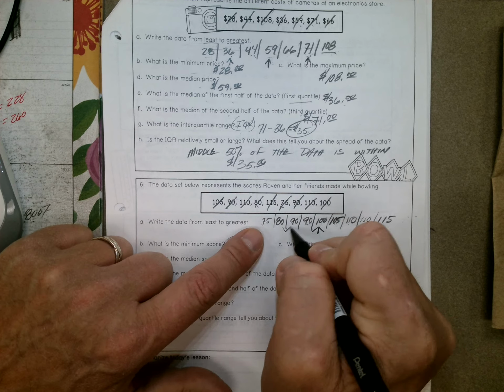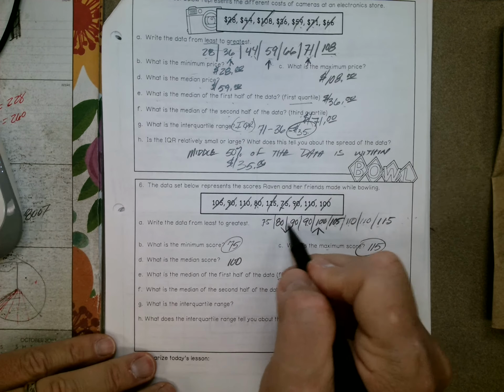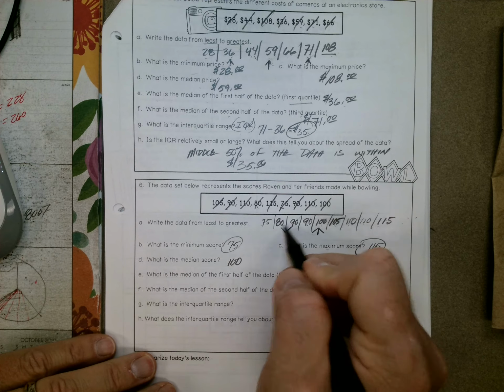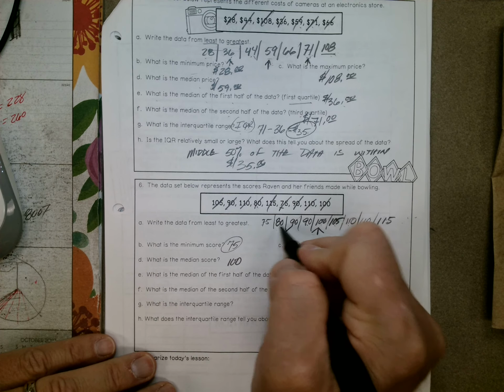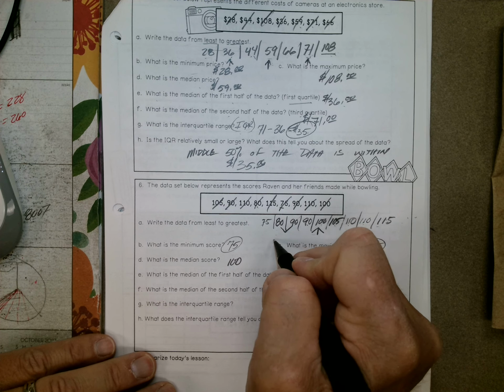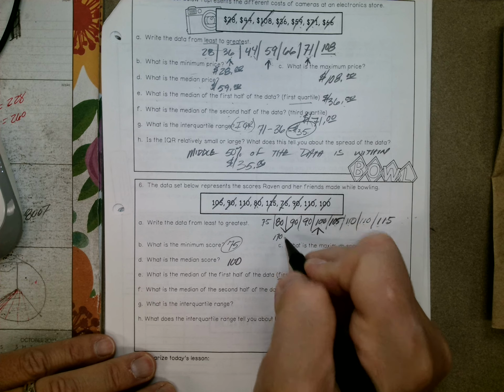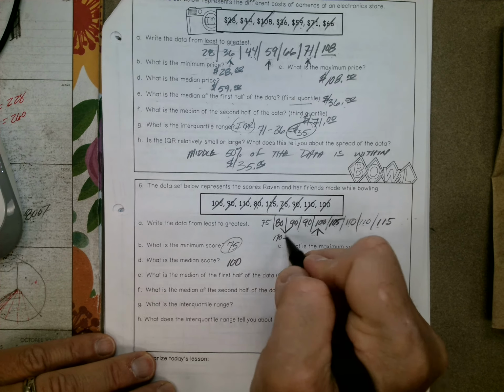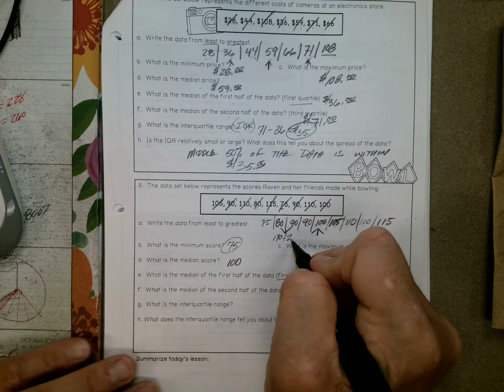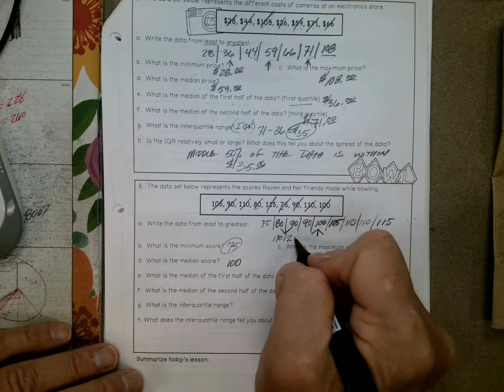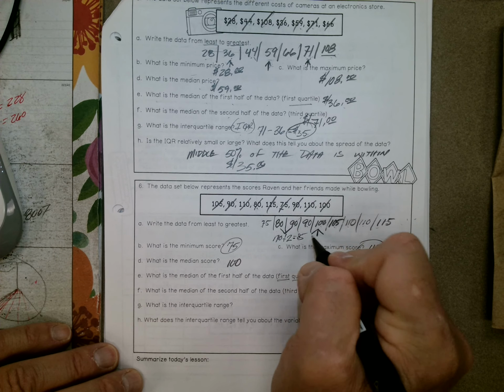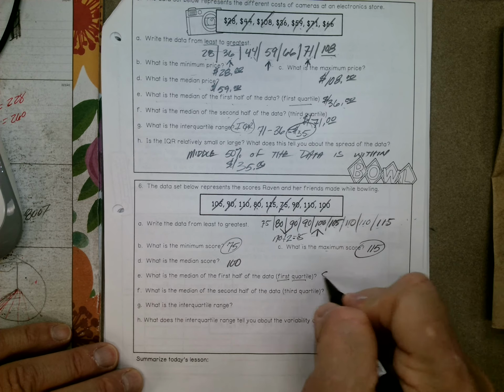And look, I have two numbers, so we're going to add those two up and divide by 2. So 80 plus 90 is 170, right? And if we divide that by 2, we get 85. So 85 is my first quartile.